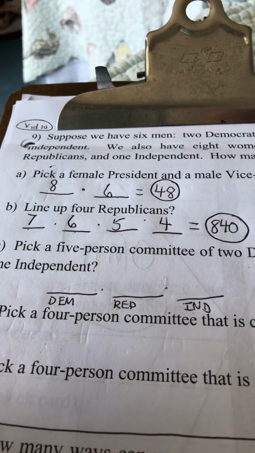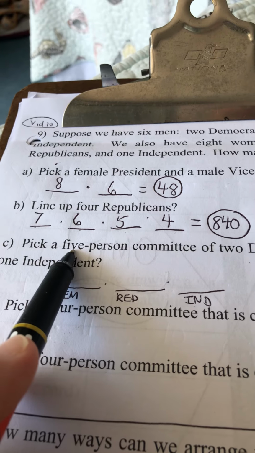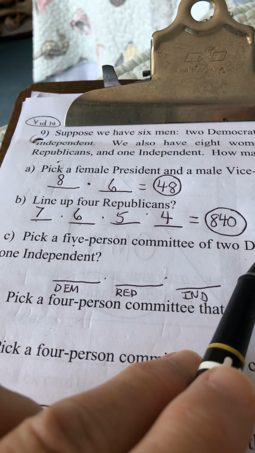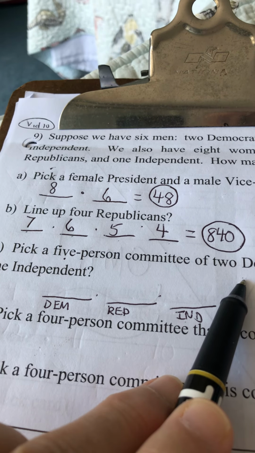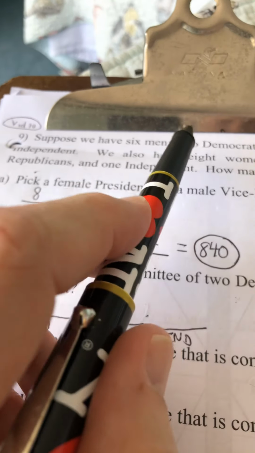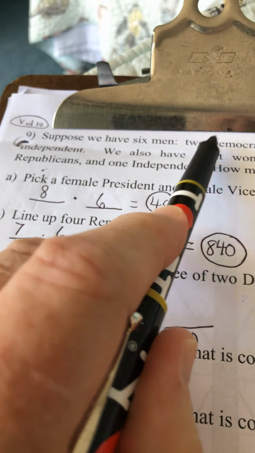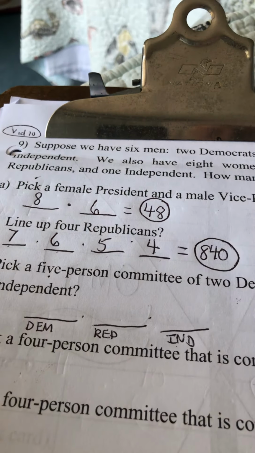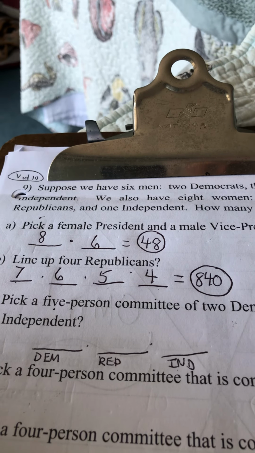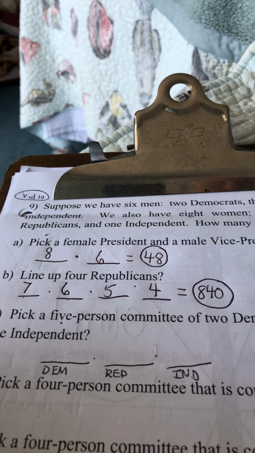Now, it's a 5-person committee, and we need 2 Democrats. So let's see. We have 2 Democrats here and 3 here, so we have a total of 5 Democrats.